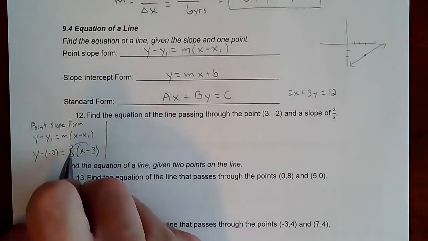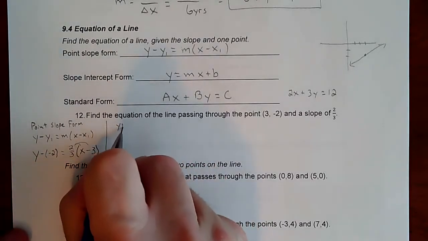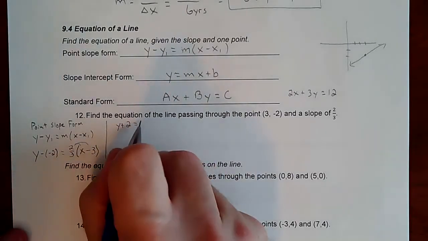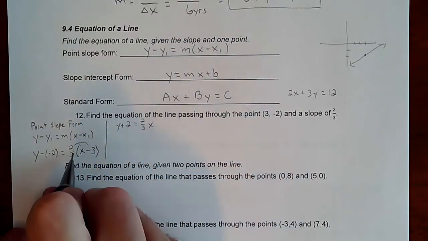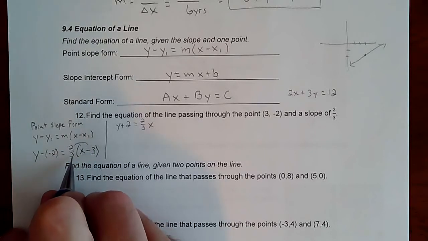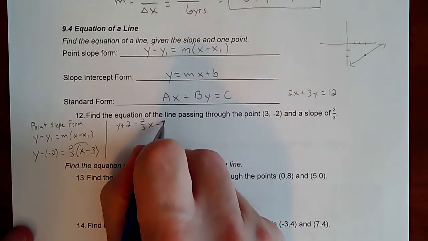If we distribute, and I'm going to clean that up at the same time, minus a -2 is really y plus 2. If you distribute 2/3 to x, you get 2/3 x. If you distribute 2/3 to the 3, 3 divided by 3 is 1, times 2 is 2, with our minus sign.